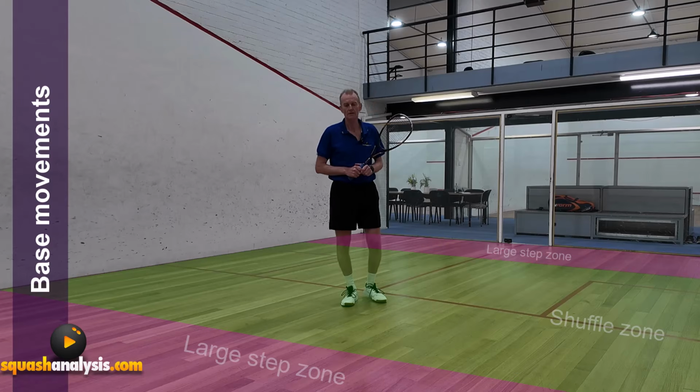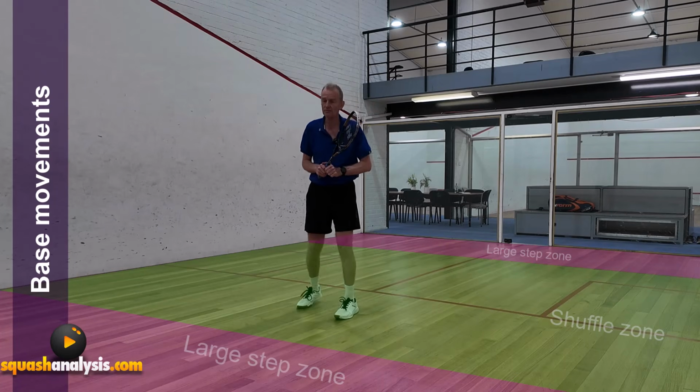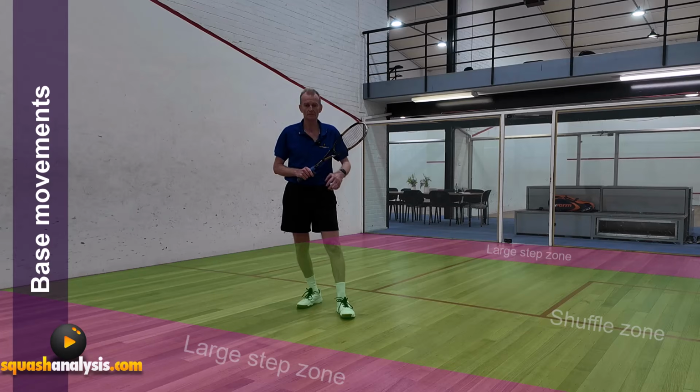There you go. I hope you enjoyed it. That is a base look at base movements in squash. Get good at those movements, build the muscle strength required for those movements, and then you'll never look back.